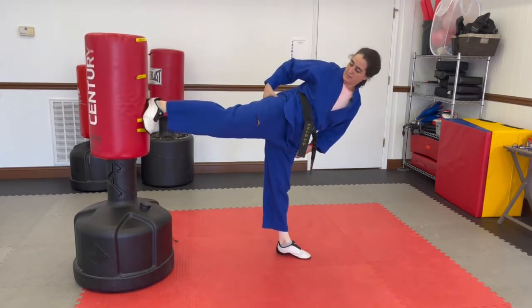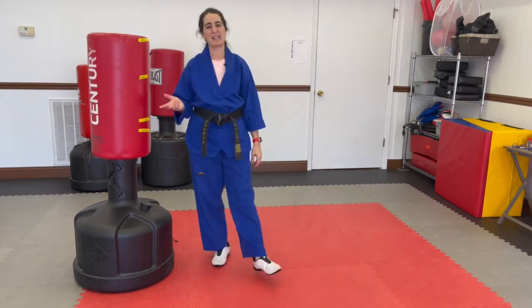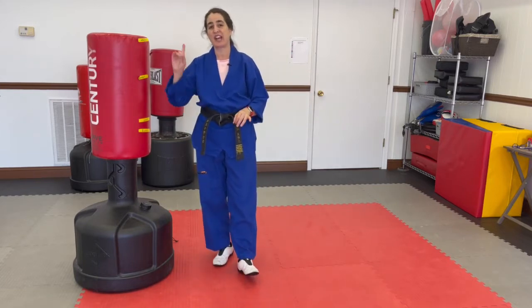Joints not lined up, joints lined up. I have a side kicking video, so if you want a little more tips on the alignment, a little bit more detail on that subject, feel free to check out that video as well.